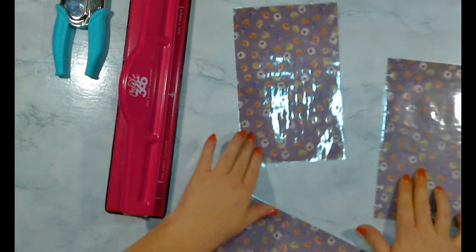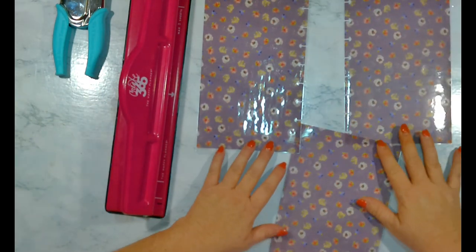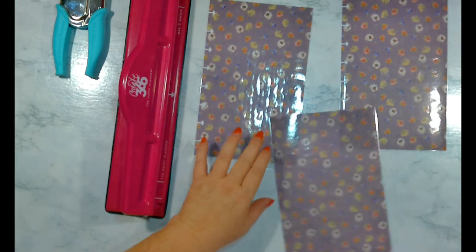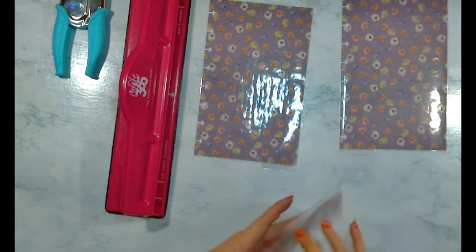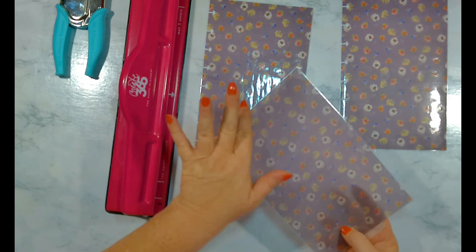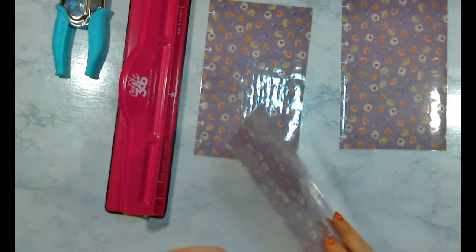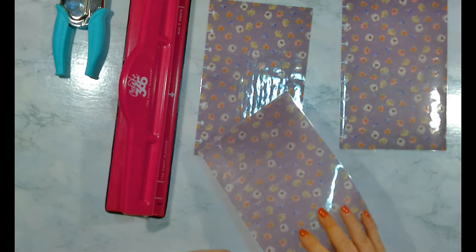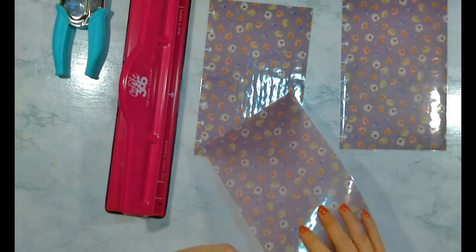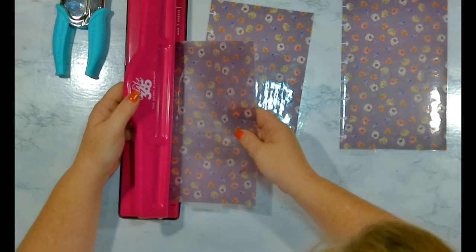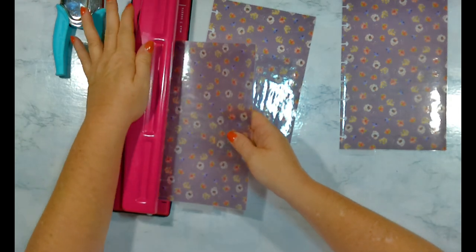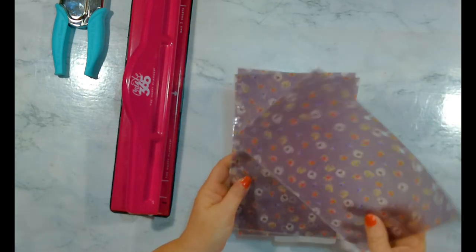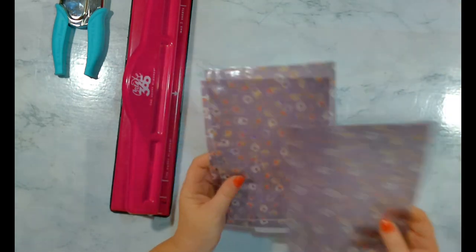So I don't know if you can see that, but it's a little less, like the back side is a little, what's the word? Not as colorful. Words are hard. Alright, so that's what I wanted to show you guys. And I will be back to put these in my planner.